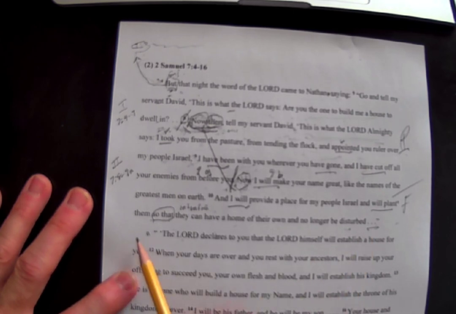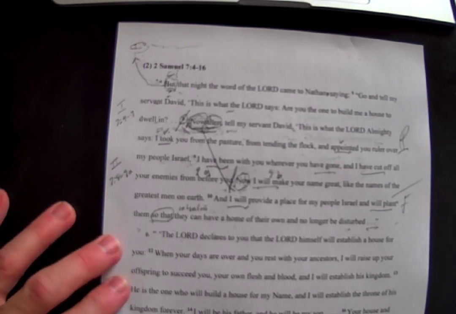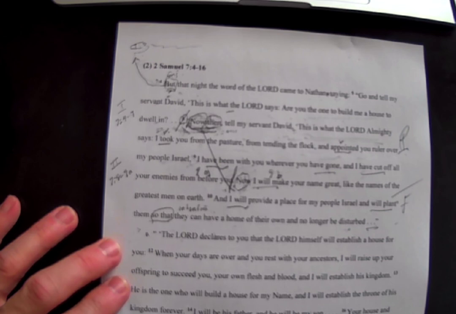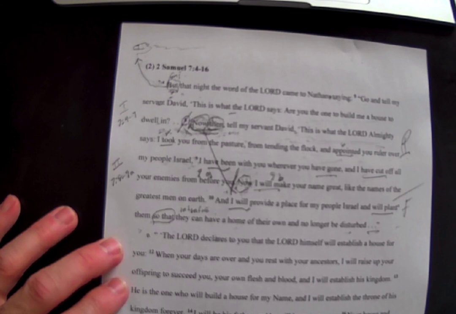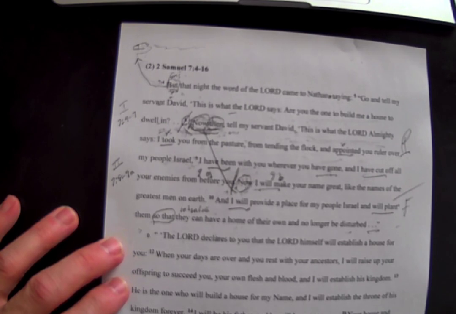So there is an indentation, an indent here at verse 11, and often modern Bibles will identify shifts, transitions with indentions.